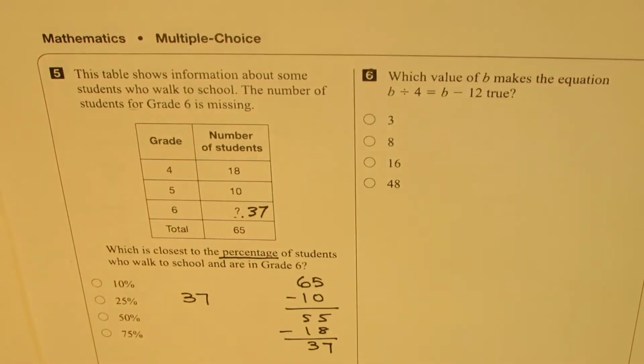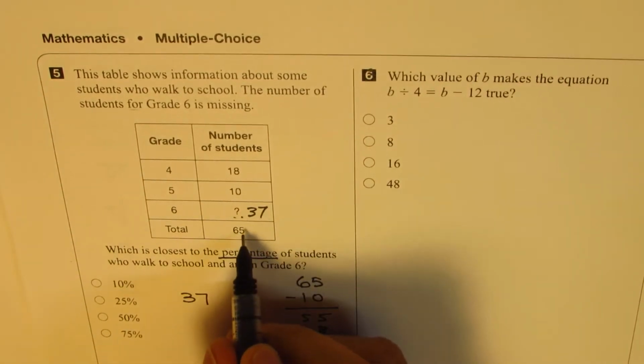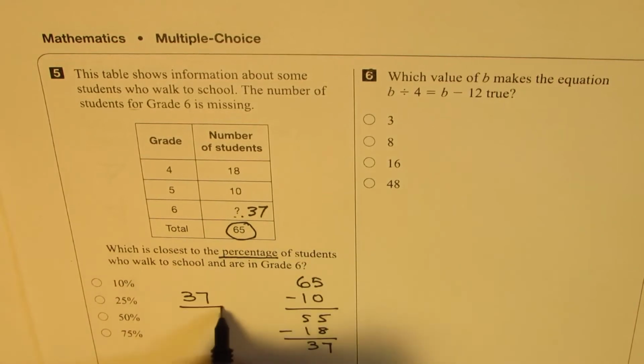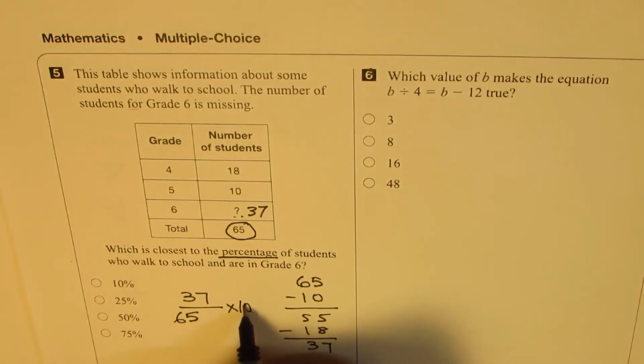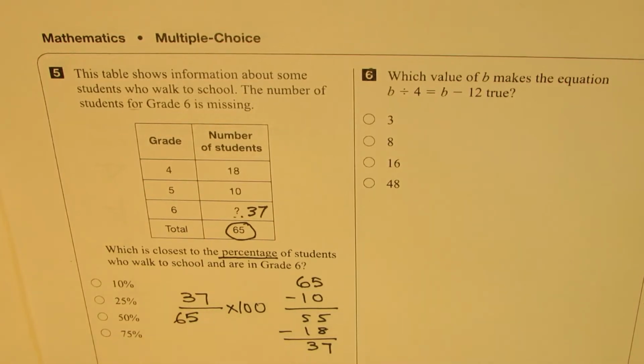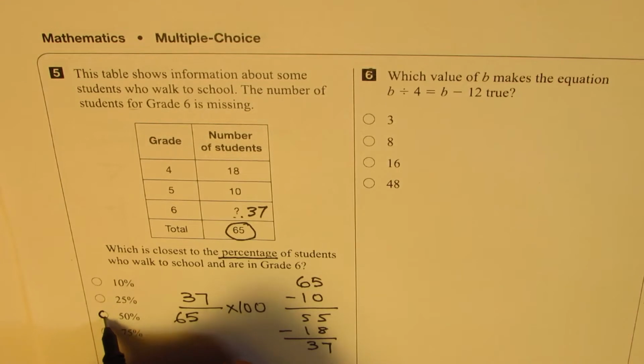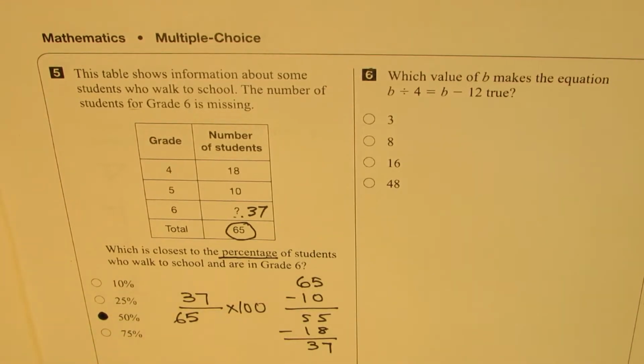We have to write this as percentage. So 37 over total, which is 65. We'll divide this by 65 and then times it with 100. Well, 37 is kind of half of 65, right? So 50% is the right answer. So that is how we are going to fill this up as the right answer. Is that clear to you?